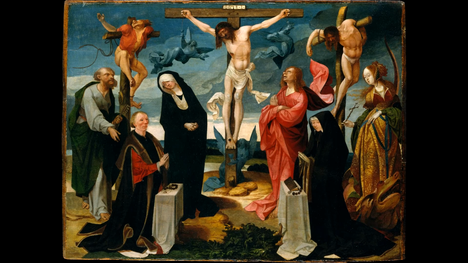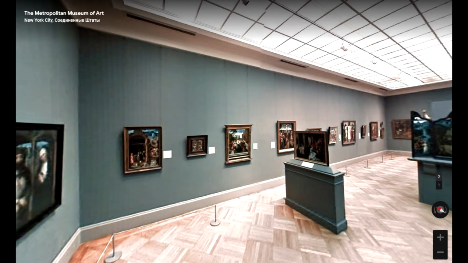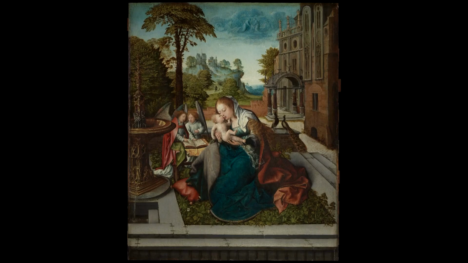sympathetic gazes. Further to the left, we can see Virgin and Child with Angels by Bernard van Orley. In 1518, he was appointed official painter to Margaret of Austria, regent of the Netherlands. Presumably around this time frame, he painted the refined and intimate picture of Virgin and Child.